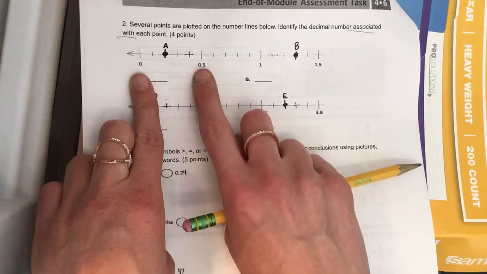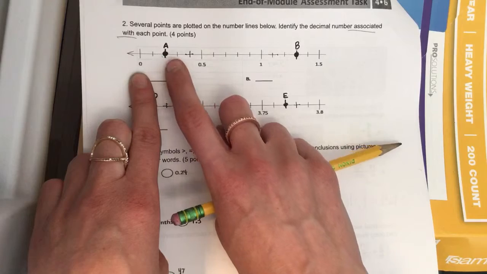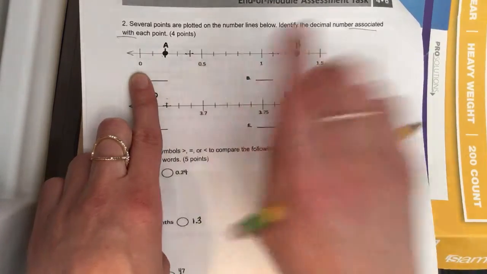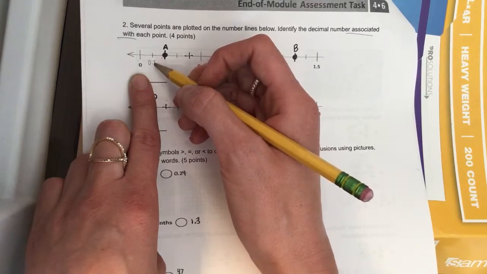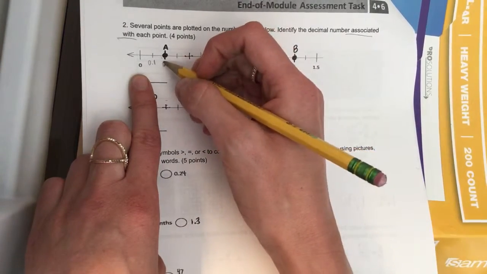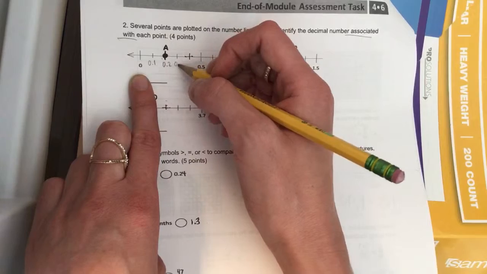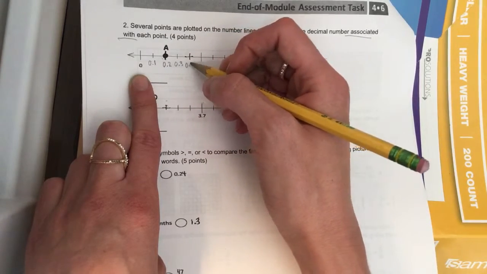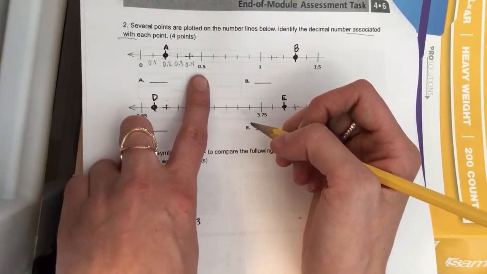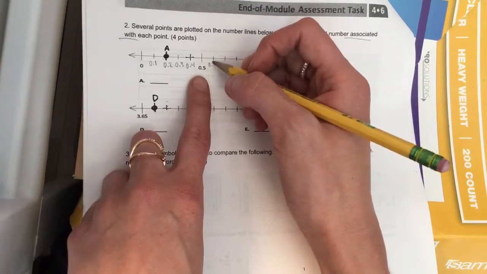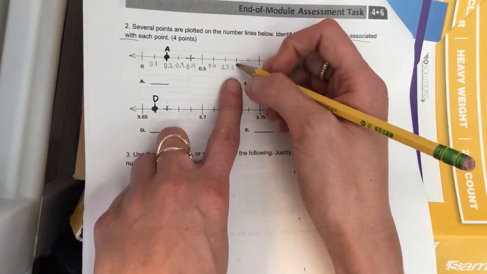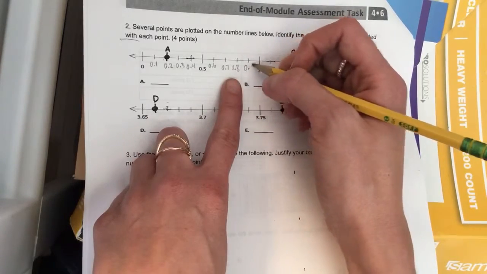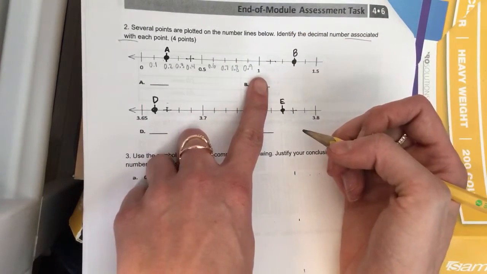So if this is 5 tenths, then I'm guessing each of these marks is a tenth. So if this is 0, I would have 1 tenth, 2 tenths, 3 tenths, 4 tenths, 5 tenths is already there, 6 tenths, 7 tenths, 8 tenths, 9 tenths, 1 whole.